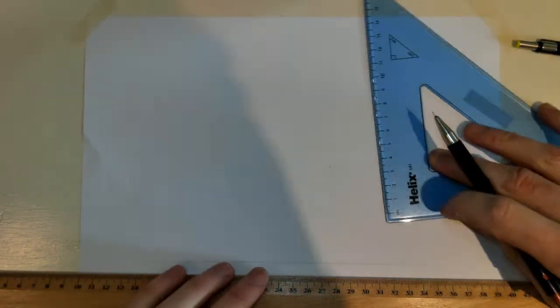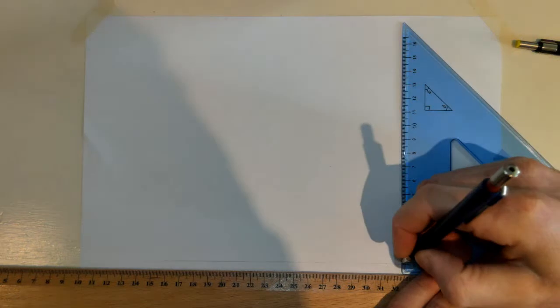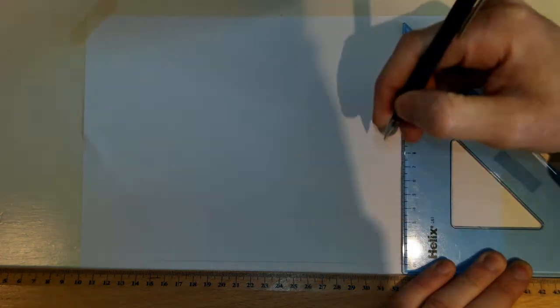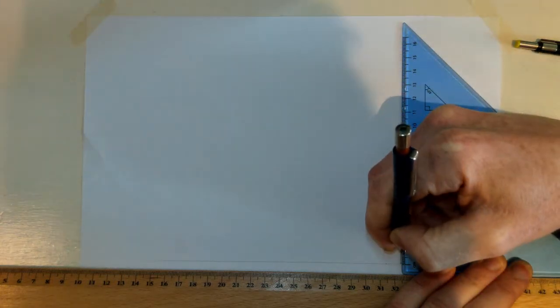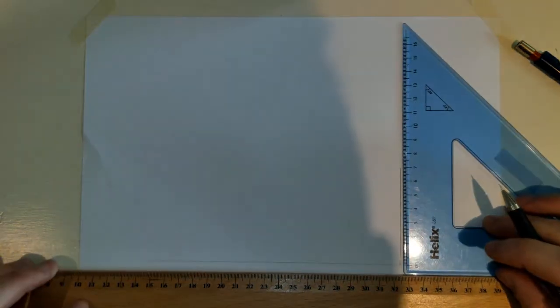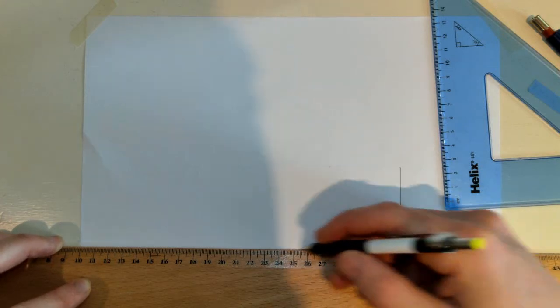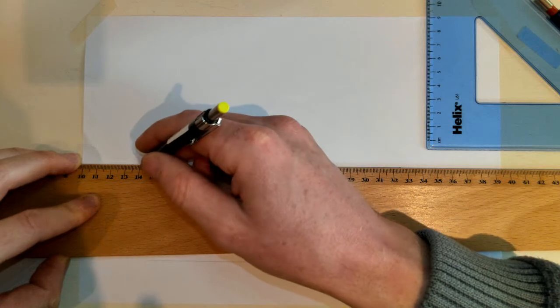Next step then, I'll bring my vertical line up, and I'm given two heights there on the right hand side, so I'm given 10 and 60, which I will measure there as well. And I'll put in two light horizontal construction lines, like so.